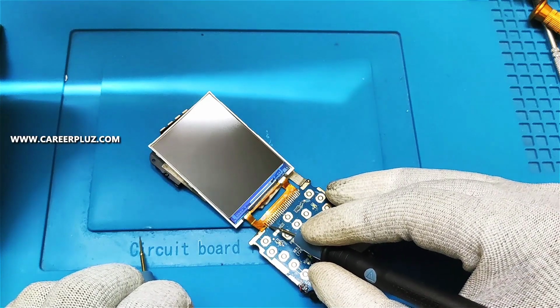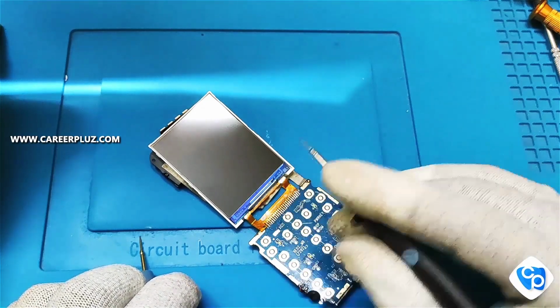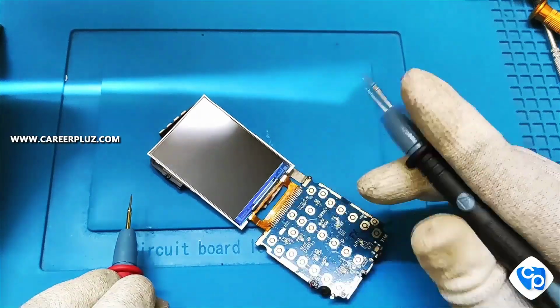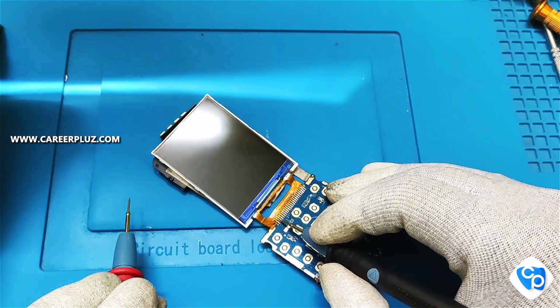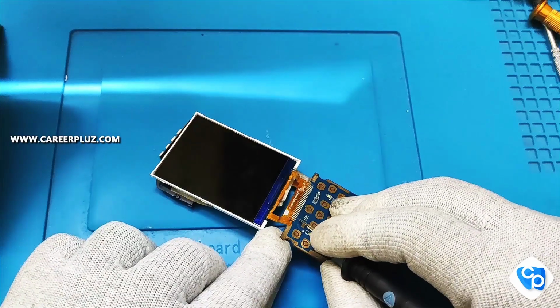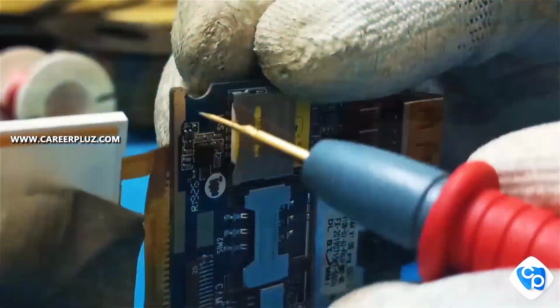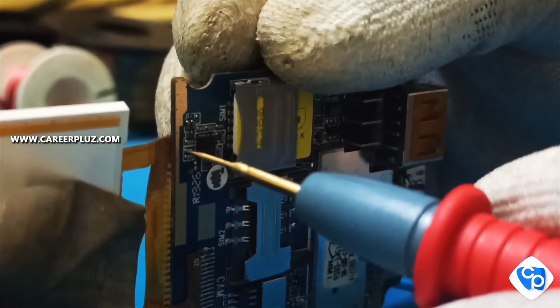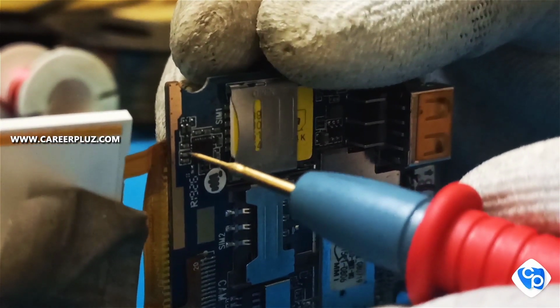For that I have set the multimeter in continuity mode and I'm going to check the voltage supply. I'm now checking the voltage supply.